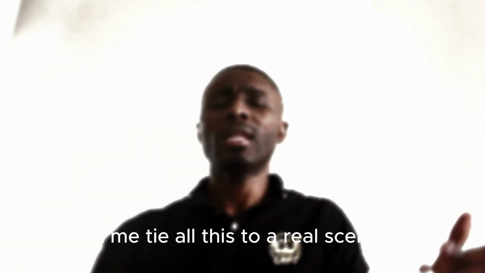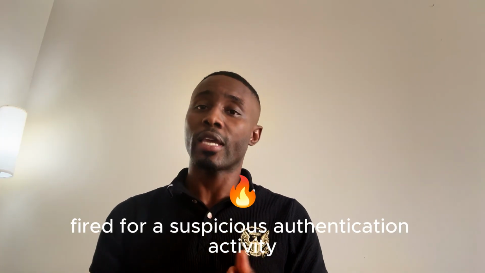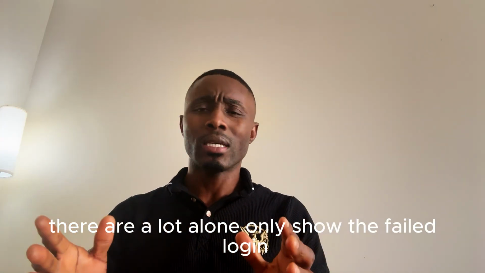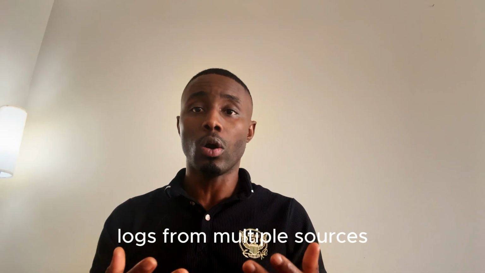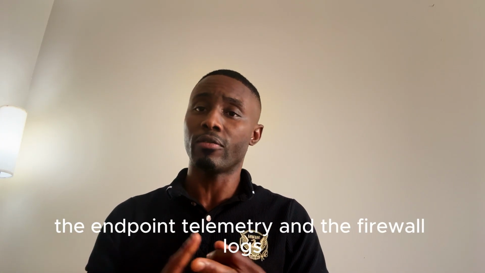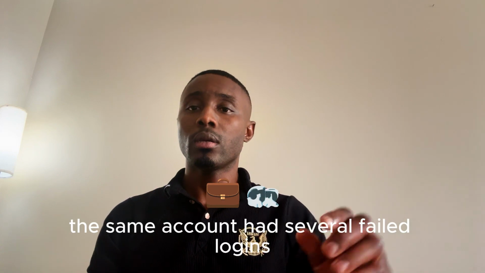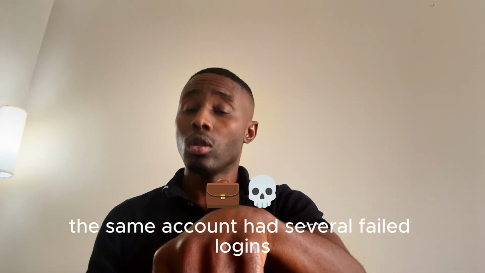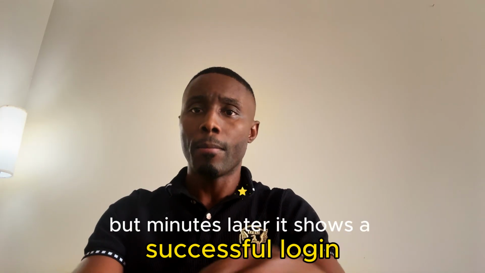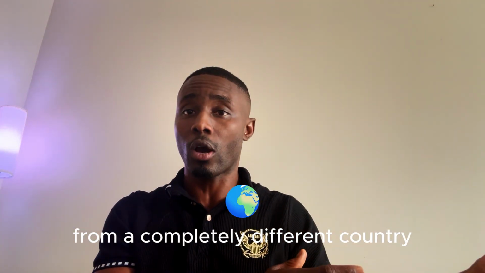Let me tie all this to a real scenario. I was working a shift and a SIEM alert fired for suspicious authentication activity. The alert alone only showed the failed login, but because the SIEM was correlating logs from multiple sources, like Active Directory, the endpoint telemetry, and the firewall logs, I was able to see the full picture. The same account had several failed logins from a particular IP, but minutes later, it showed a successful login from a completely different country.